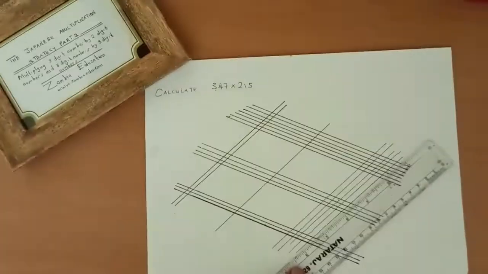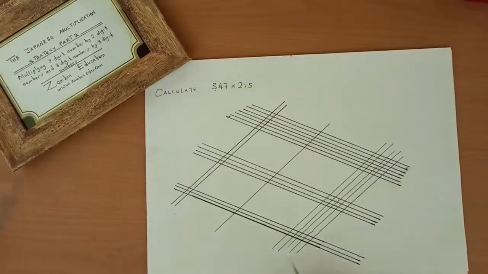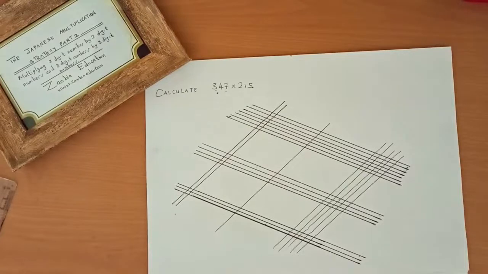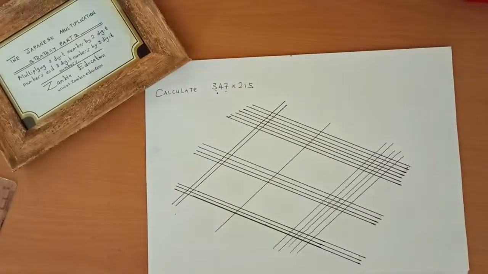And now we'll have to put 5 lines this side. 1, 2, 3, 4, 5. So 1, 2, 3, 4, 5 lines represents that 5 right over there. So both the numbers that we are considering for multiplication have all been represented with lines. So let's go ahead and begin the actual calculations here.